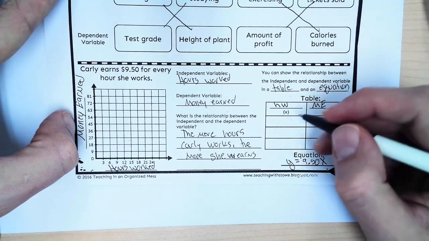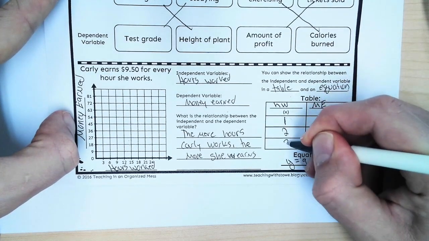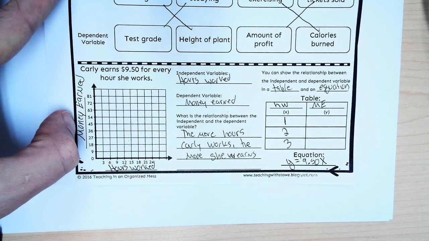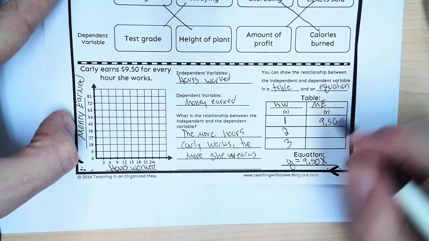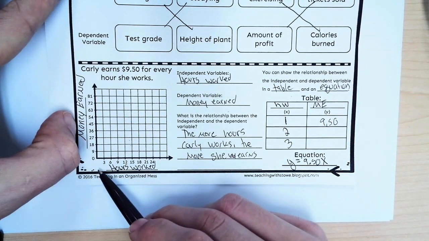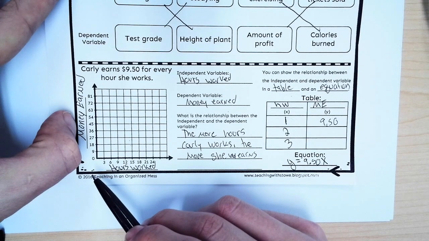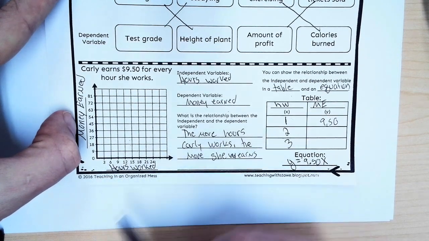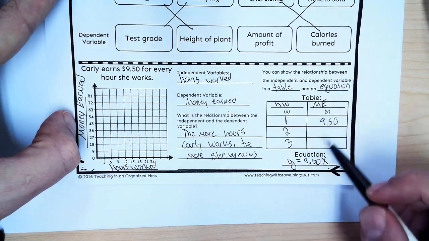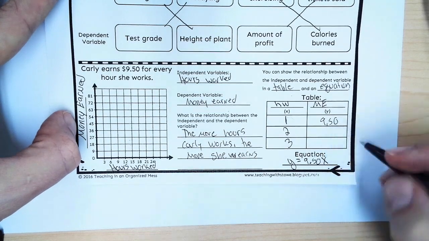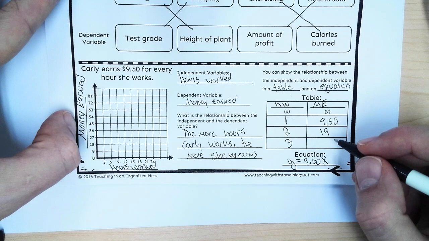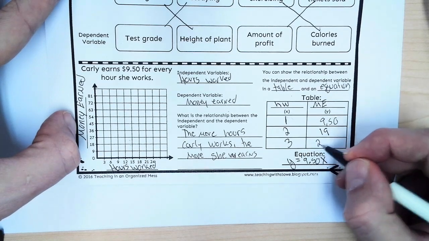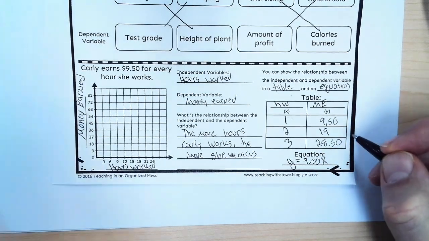Okay, so we can say that after 1 hour, 2 hours, and 3 hours here. So after 1 hour, how much does she earn? $9.50. That's a pretty good wage. What about after 2 hours? How much does she earn? $19. Just multiply $9.50 times 2. What about after 3 hours? $28.50.